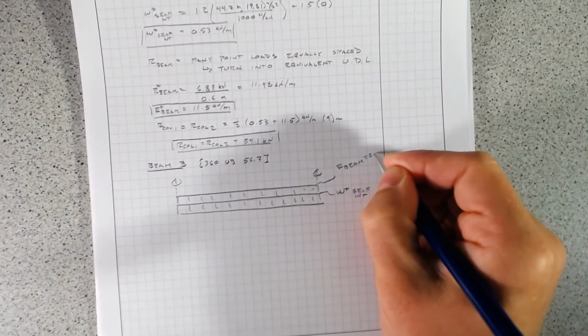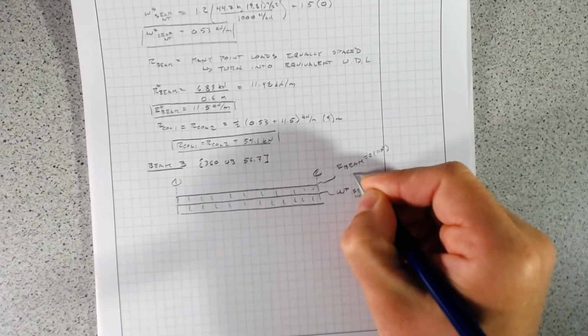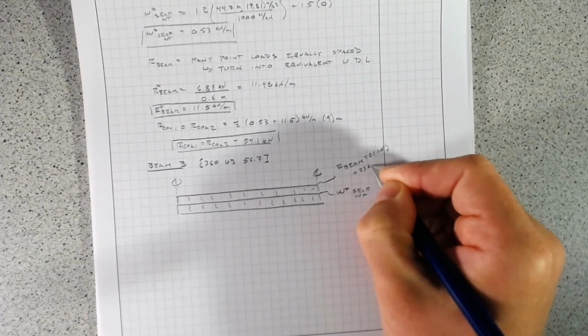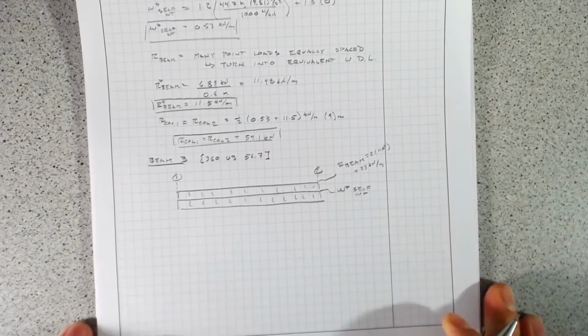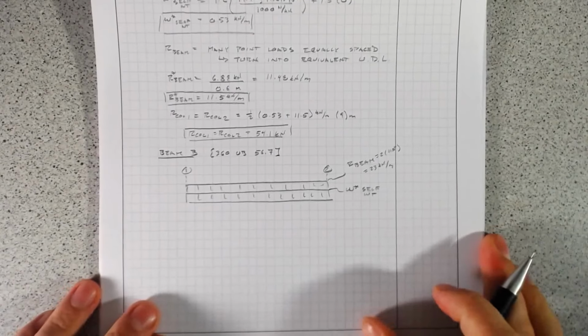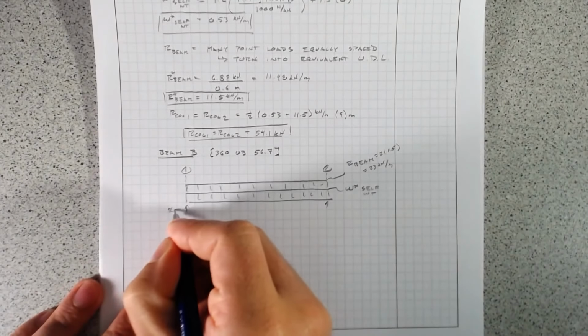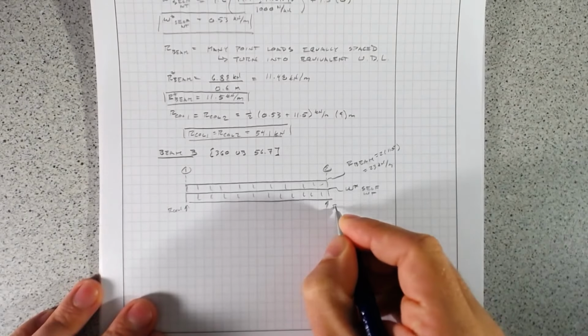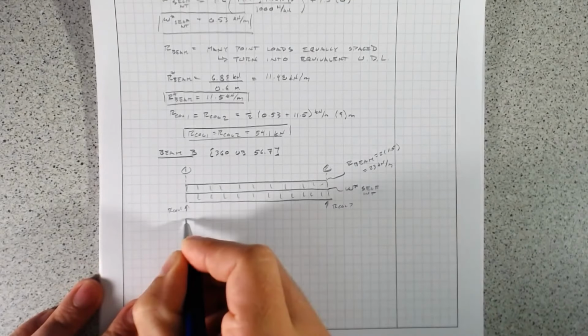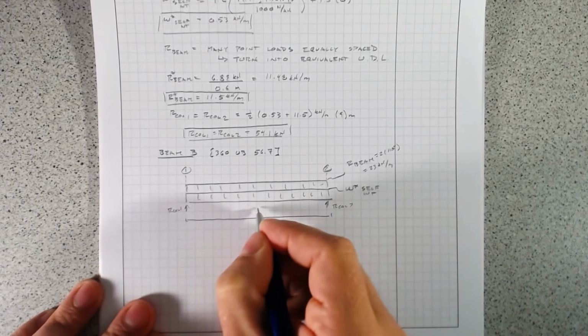That's just going to be 2 times 11.5 equals 23 kilonewtons per meter, and that's because we've got joist framing in from both sides. Our column 1, our column 2, and again we are 9 meters long.